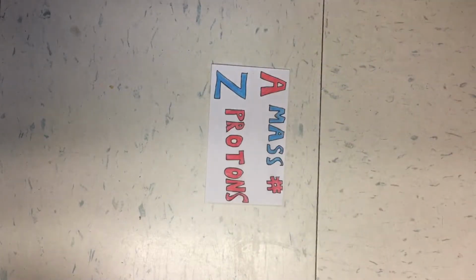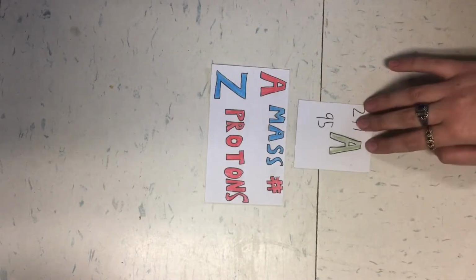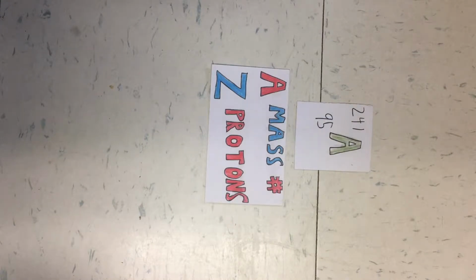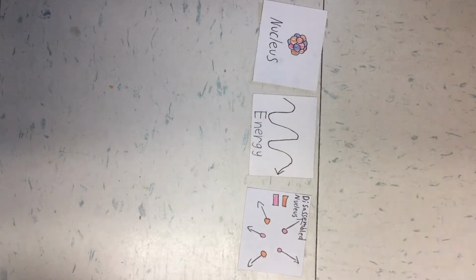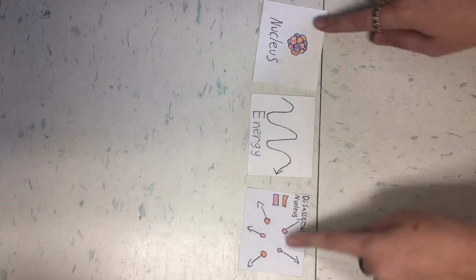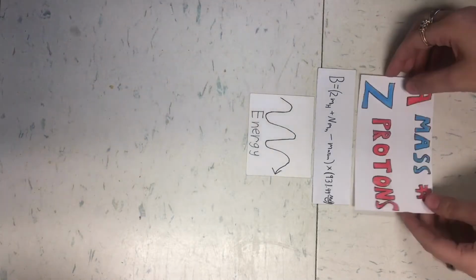For the basic setup of nuclear equations, they have the mass of the atom on top and the number of protons on the bottom, here presented. Now, what really happens inside the nucleus is that when energy is presented into the system, it pushes the neutrons and the electrons away. This energy can be found with this formula, where Z protons times the mass of the proton and N neutrons times the mass of the neutron, minus the mass of the atom.